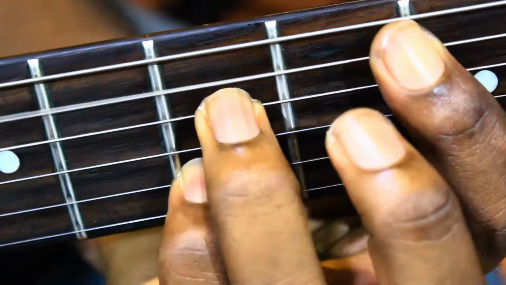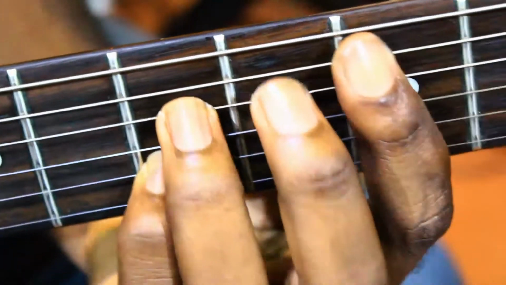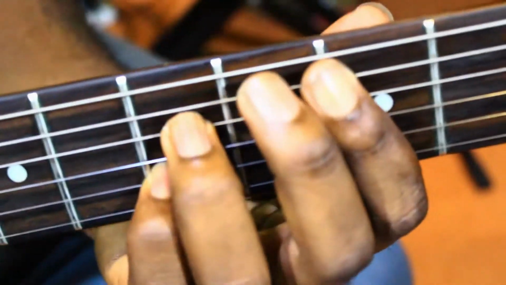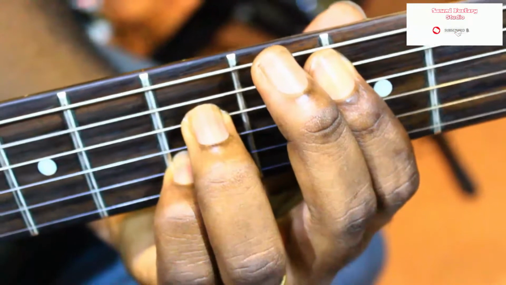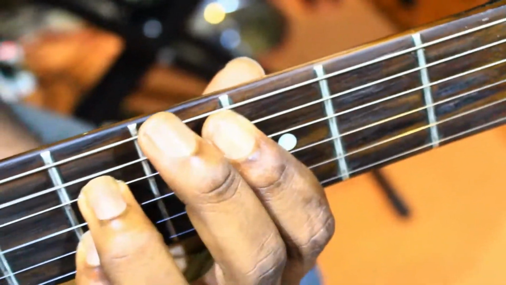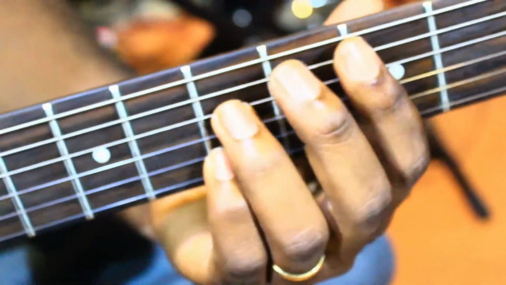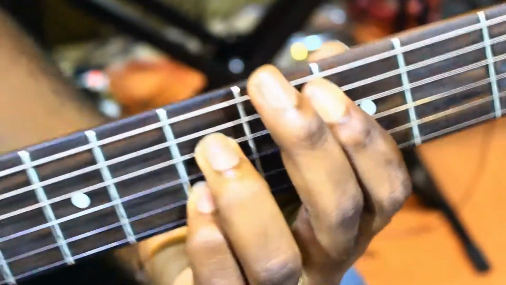And the 7, it sounds a bit bluesy, so it gives a blue note. So you usually use a 7 chord for blues songs like "my baby is gone away from me, it's been so long." So this is how these chords are used.